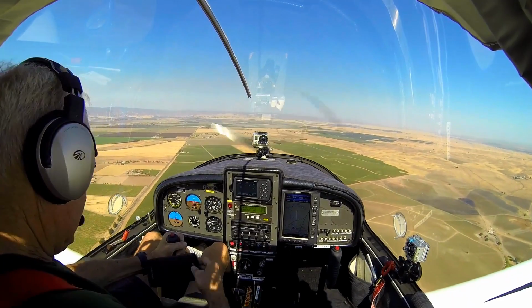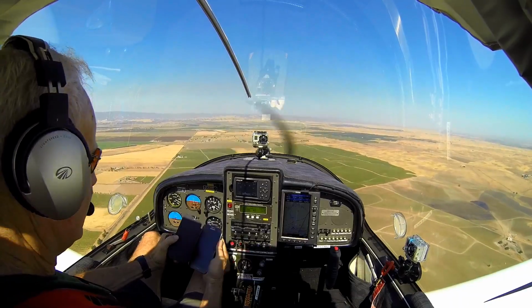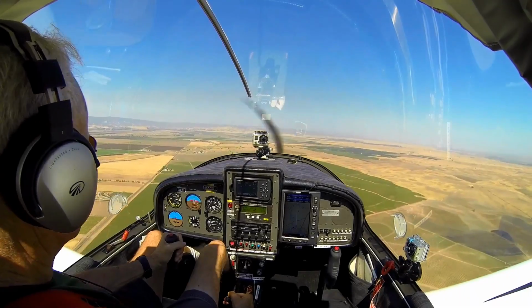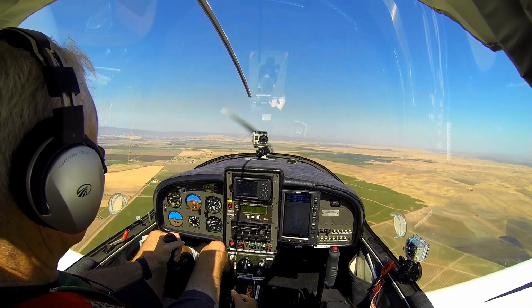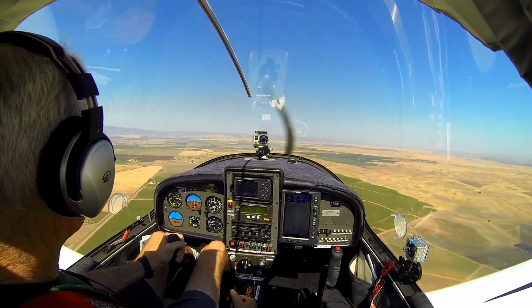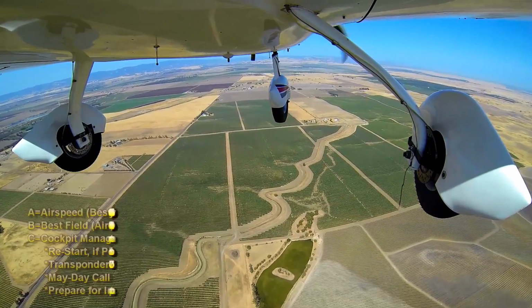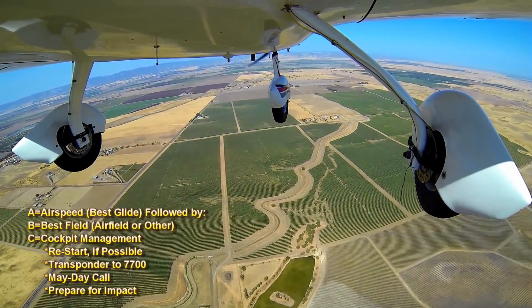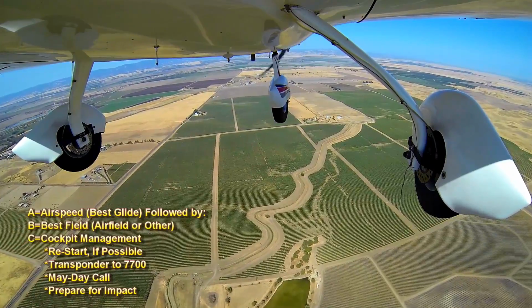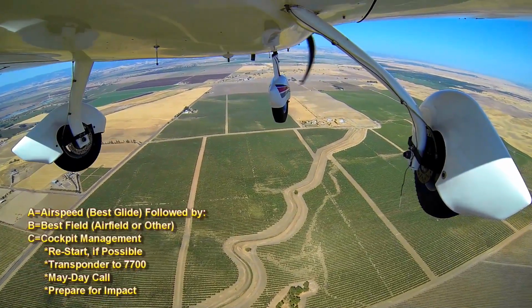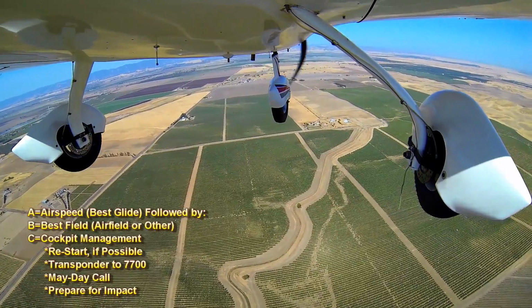Uh-oh. Just got a message. And it's bad news. I just lost my engine. Pull it back to idle. First thing I do is establish best glide, 70 knots, and see where I am. I'm 2.6 from the airport, but I've got only 1,300. That's barely enough to get back, but not enough with a 360-degree turn.